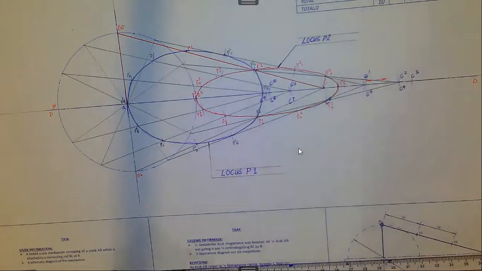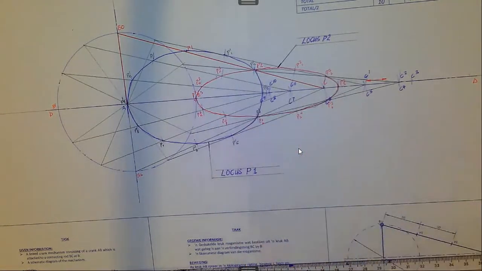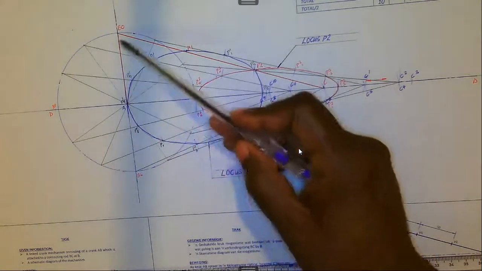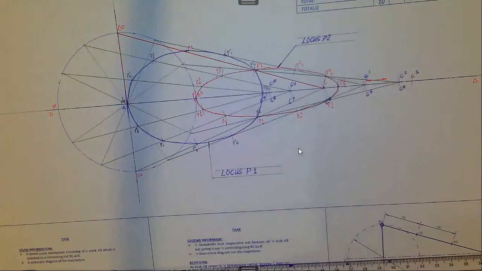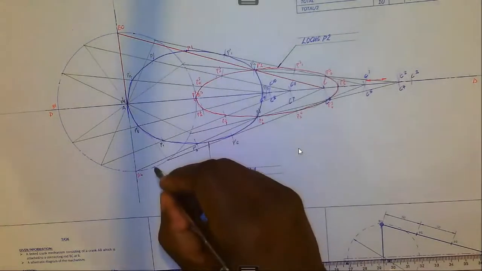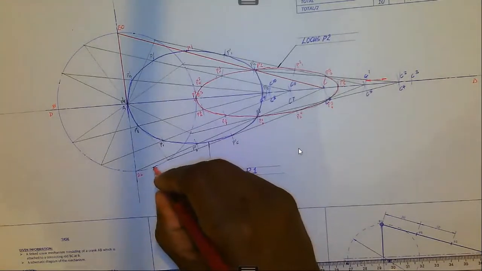Right, so that is the path which is followed by point P2 as the crank or the mechanism completes one revolution like that in a clockwise direction. Right, the other thing that we did not define, which needs to be defined, is the issue of the direction. Okay.